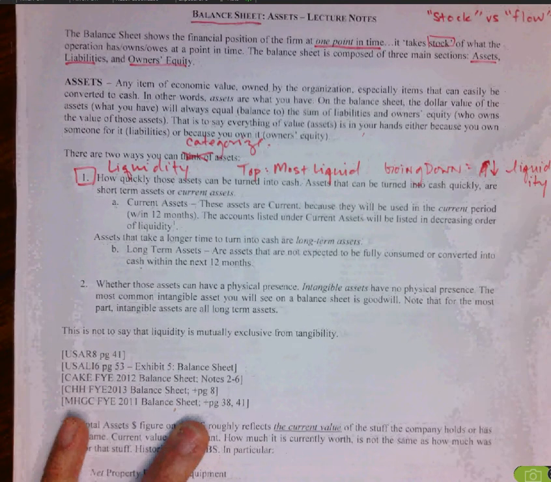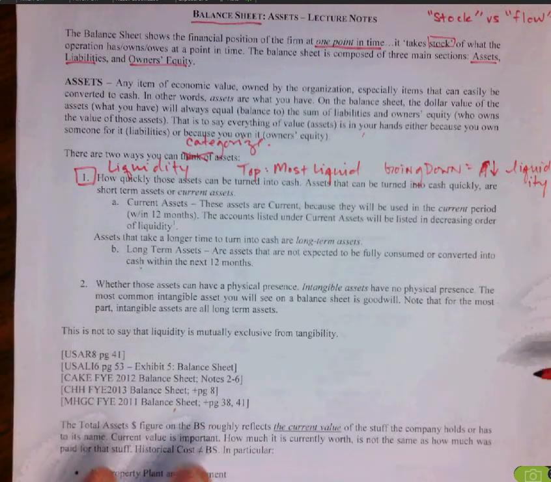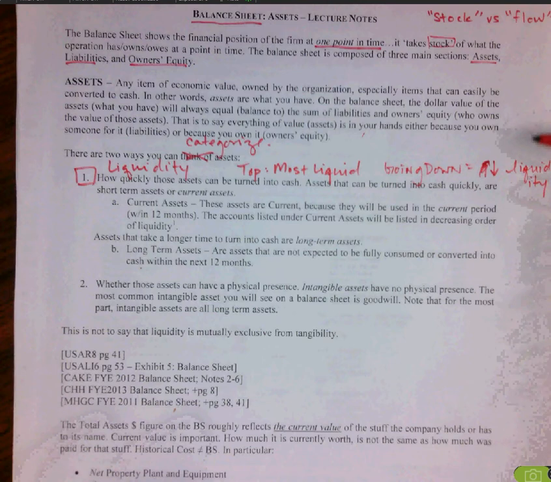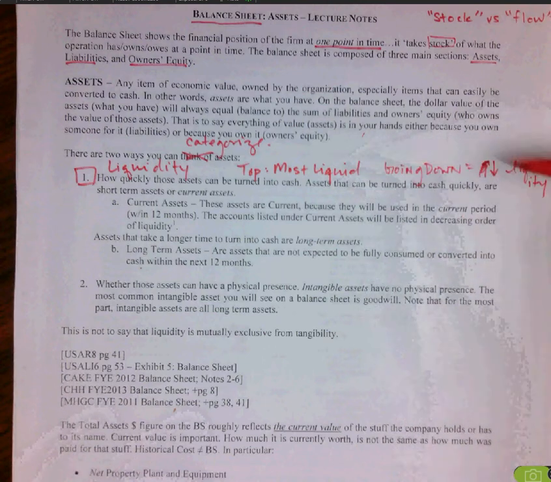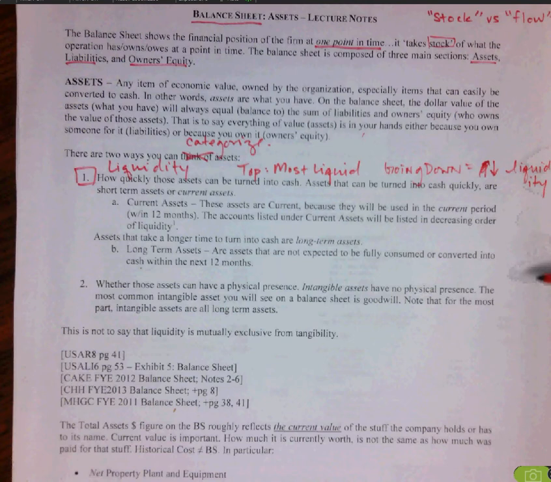So as we go down the list of assets on a balance sheet, we start off on the top with the most liquid assets, and then towards the bottom we get to the least liquid assets. So usually on the bottom what you end up finding is property and intangible assets, which we're going to get to in just a bit.